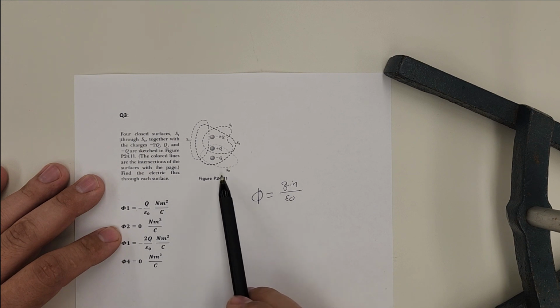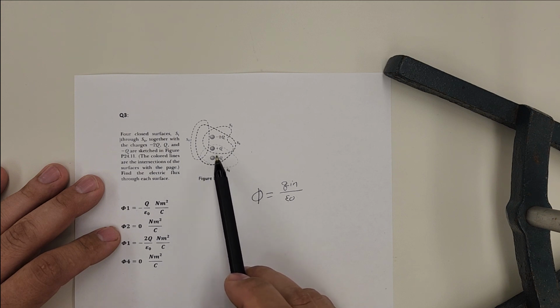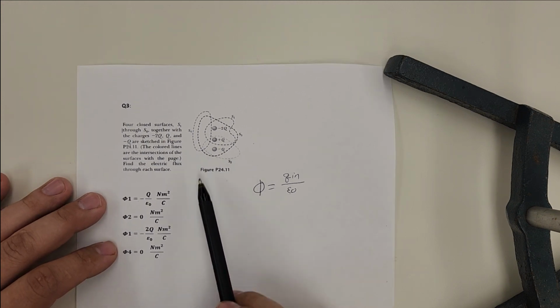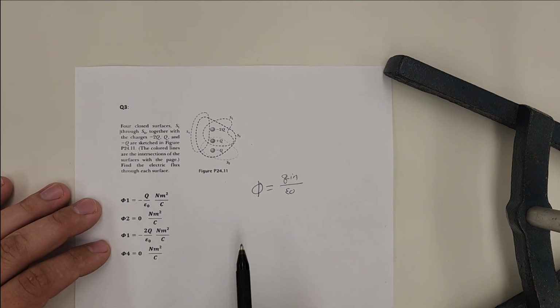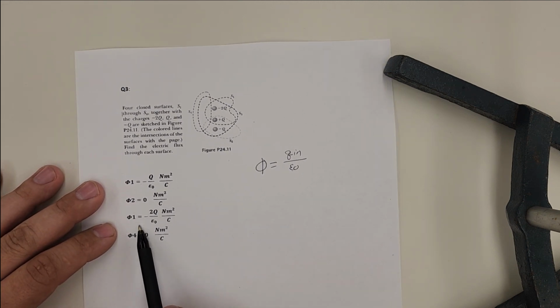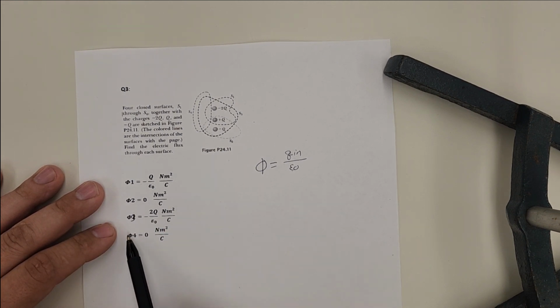The second one, S2. S2 encloses these 2 charges. Okay? And for this we have a positive Q and a negative Q. Well, positive and a negative are going to cancel out, so the total charge that we have enclosed there is 0. So the answer for number 2 is 0. This should be a 3. Got misdone there on that.